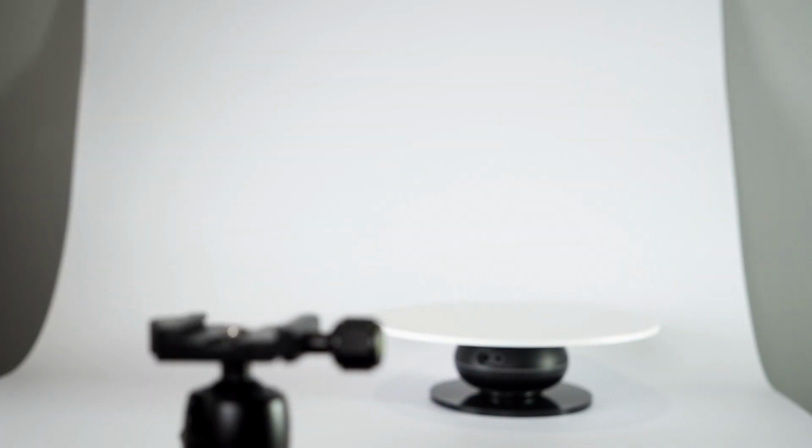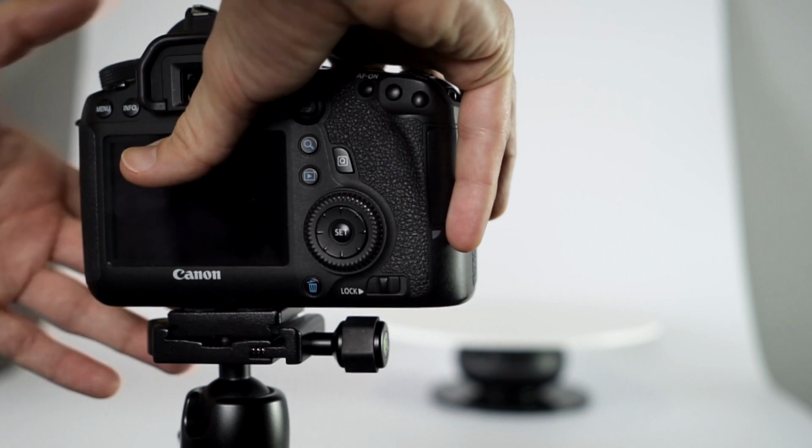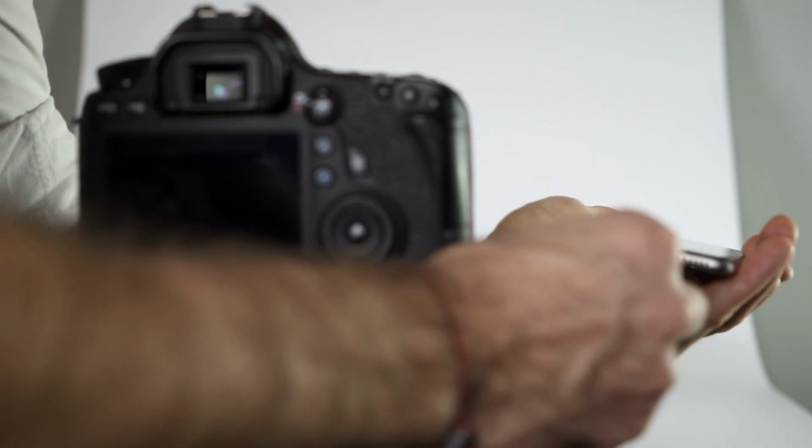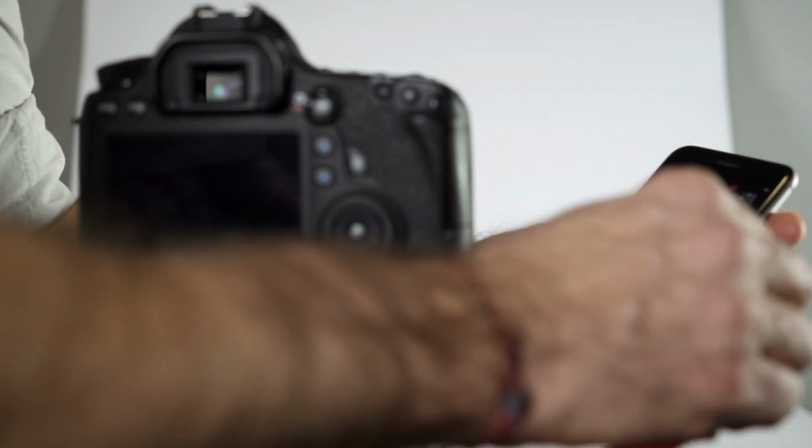Next, put your camera onto your tripod. After that, connect your smartphone to your camera by using the mobile dongle and the camera connection cable.